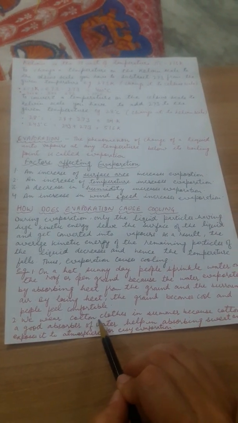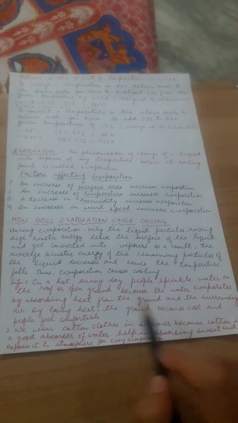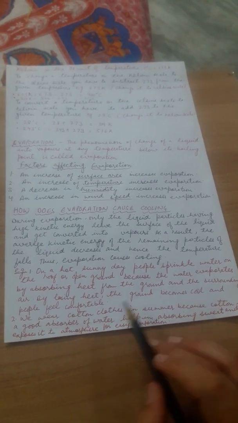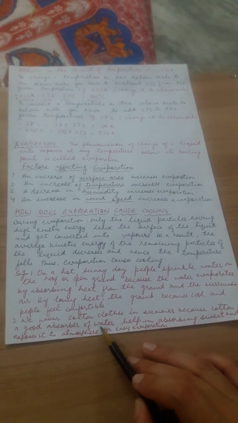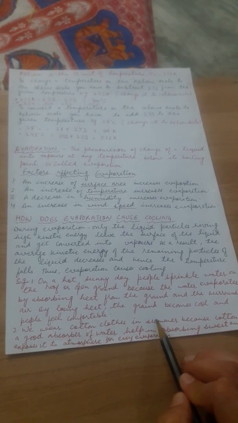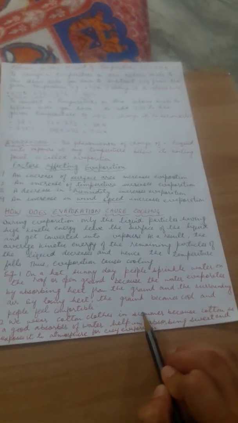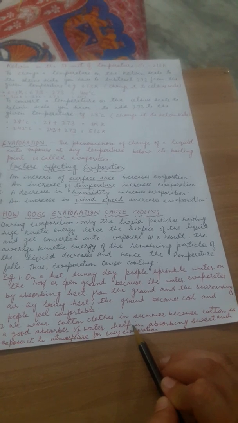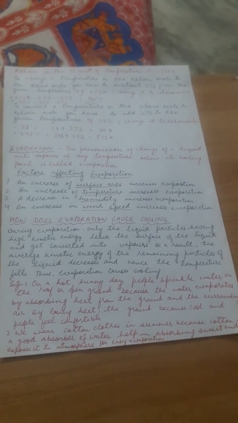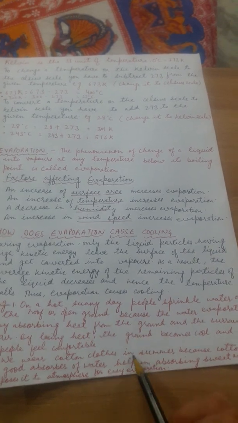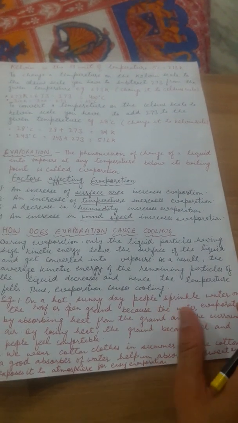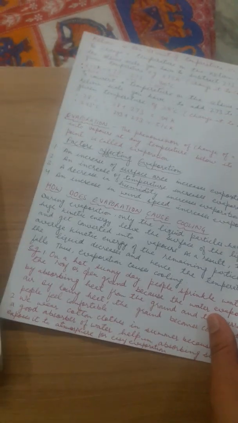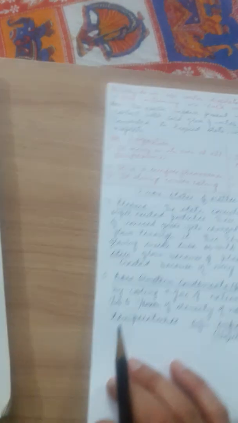Why do we wear cotton clothes in summer? Because cotton is a good absorber of water and helps in absorbing sweat and exposes it to the atmosphere for easy evaporation. So why do we feel comfortable? The sweat easily evaporates and we feel cool, because the sweat takes the heat from our body to get converted into vapor form. So our body feels cool.